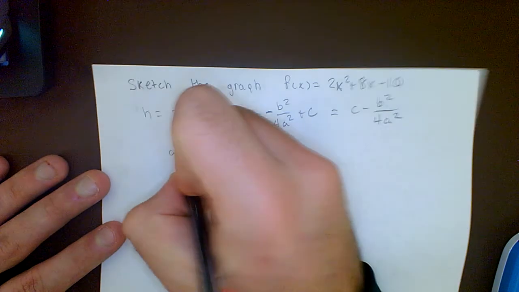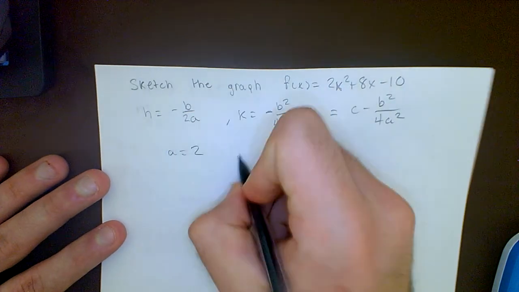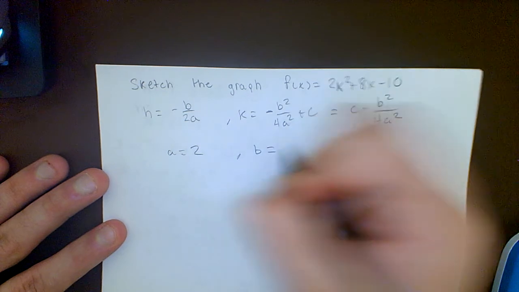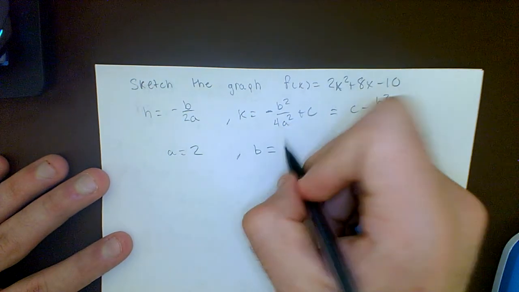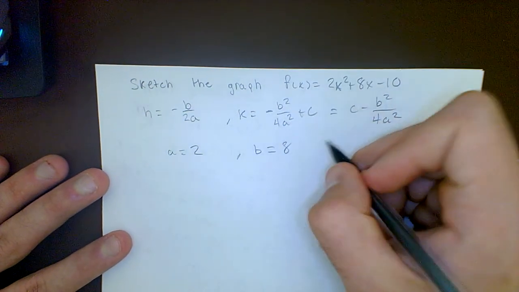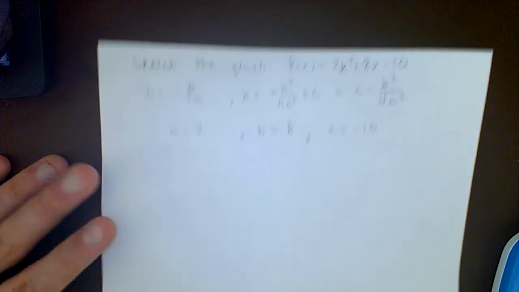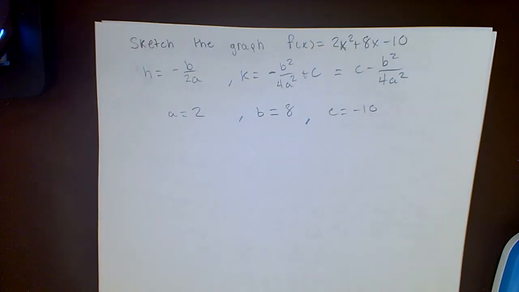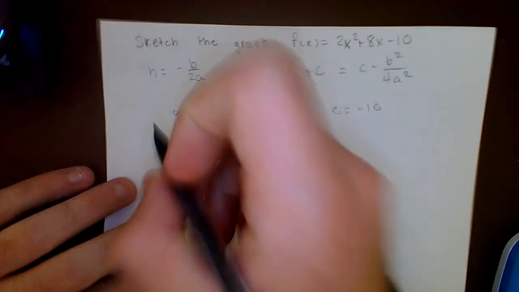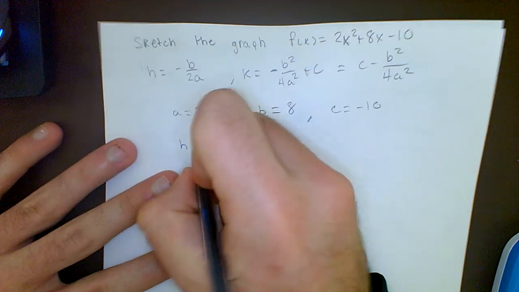So we first have to identify that a is equal to 2, b is equal to positive 8, and c is equal to negative 10.